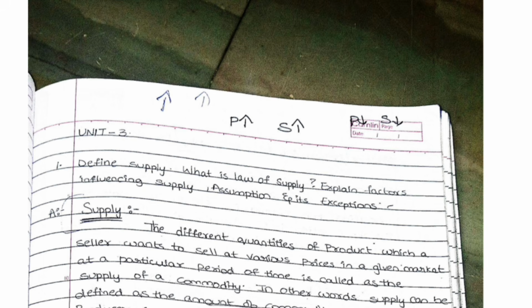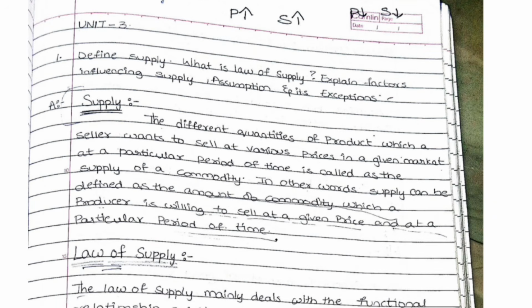of business economics. Okay, the first question I have given is the law of supply. This is the most important question. What is the law of supply? What are its assumptions, exceptions, everything they are asking. What is supply? It is nothing but the different quantities of a product which a producer is willing to sell at various prices in a market. That is called the supply of a product. In other words, the amount of quantity which a producer is willing to sell at a given price in a given particular period of time.